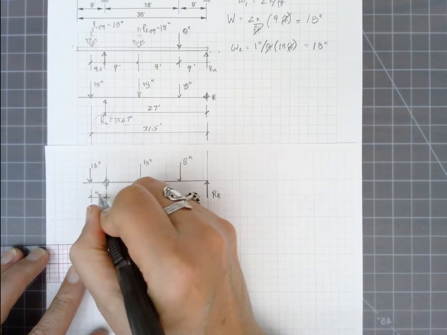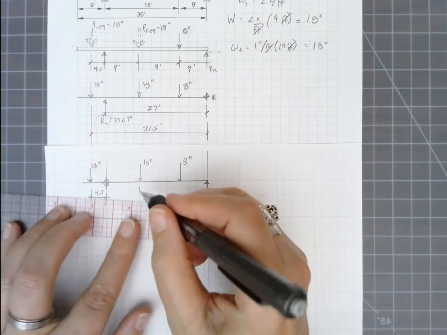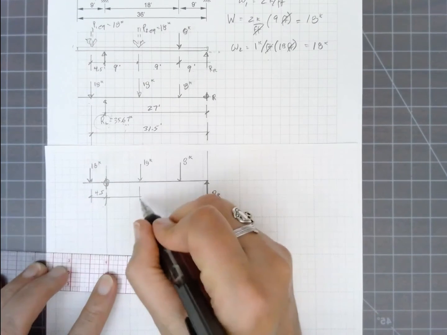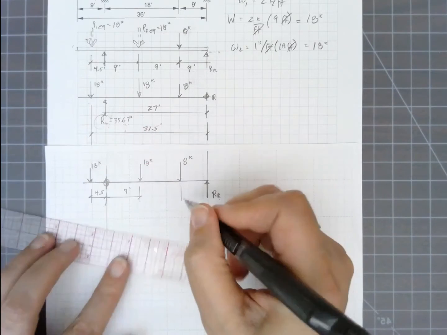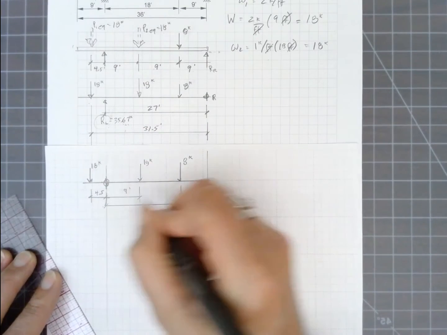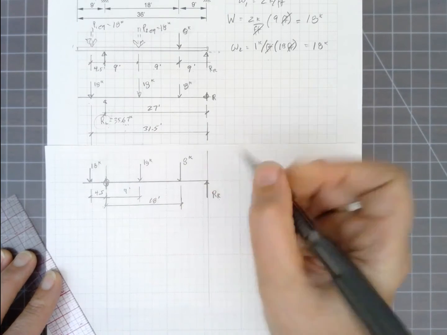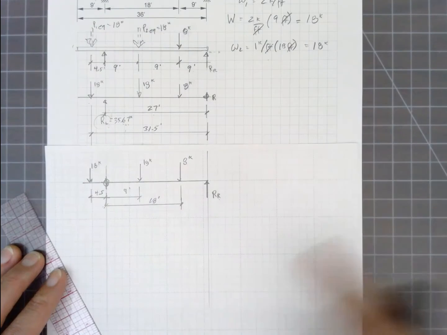This is 4.5 feet. This will be 9 feet. This is going to be 18 feet, and then our right is 27 feet.